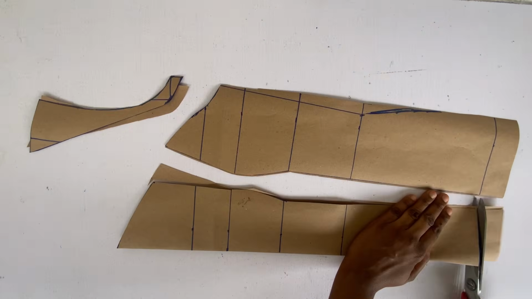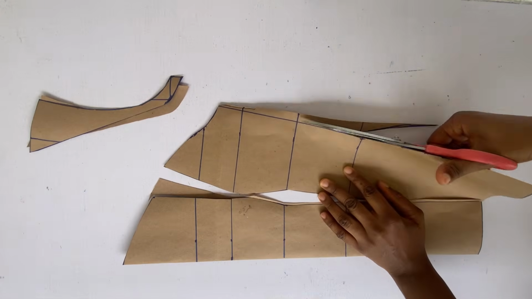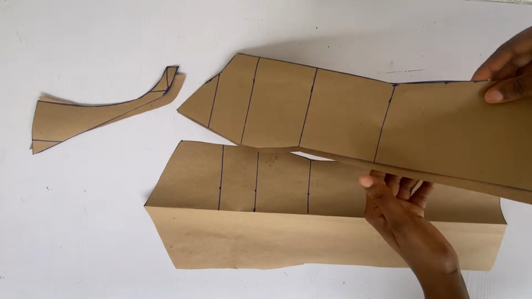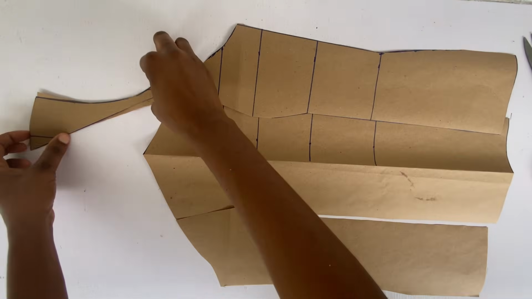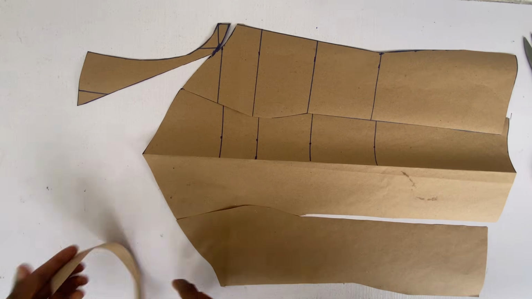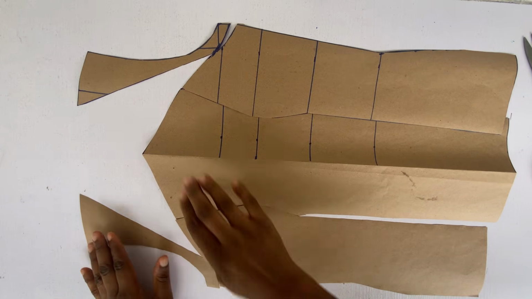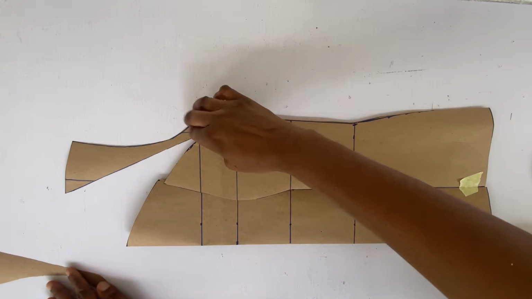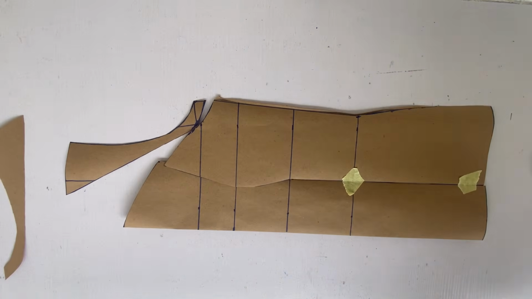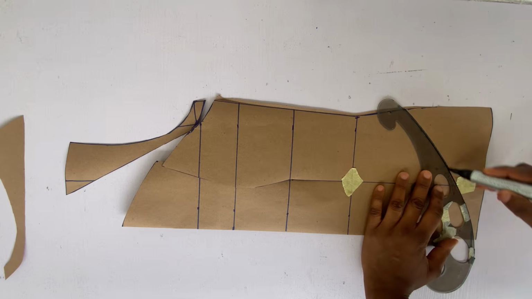So after you're done cutting, by the time you open this up, this is what we have right here. So this is the parts for the tube dress. If you don't want a sleeve, this is what it looks like. But if you want a sleeve, this is what it should look like. So now I've just taped this down together, joining the center front to the side front. And for the hemline, you can just go ahead and curve it like this.